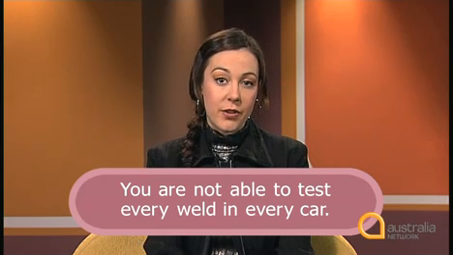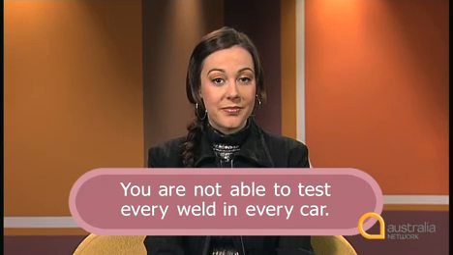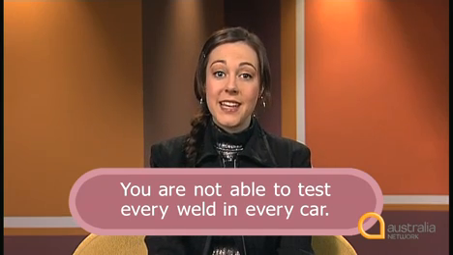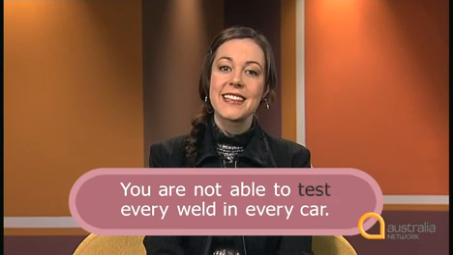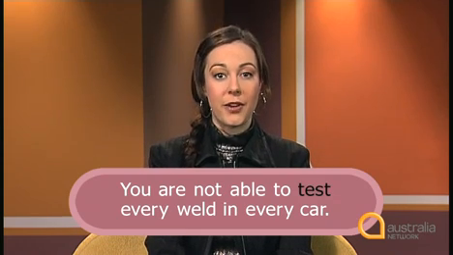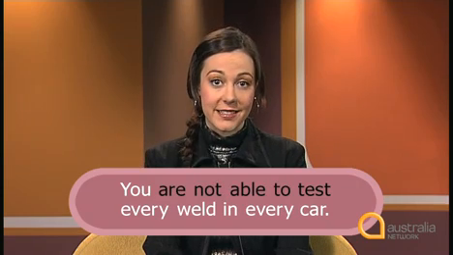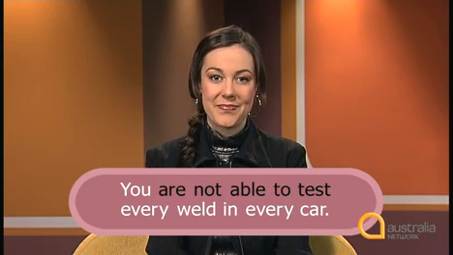He also says you are not able to test every weld in every car. Like sample, test can be a noun and a verb. Here, test is part of the verb phrase are not able to test. It's a verb. So you can see that it's a good idea to study a sentence closely for noun, verb, and preposition phrases if you're confused about meaning.